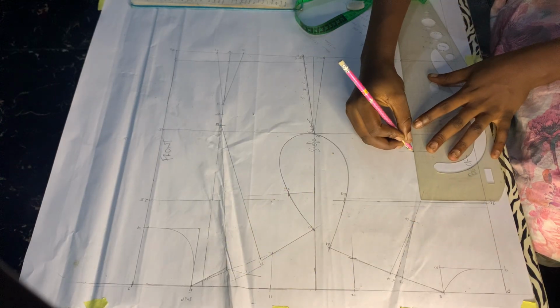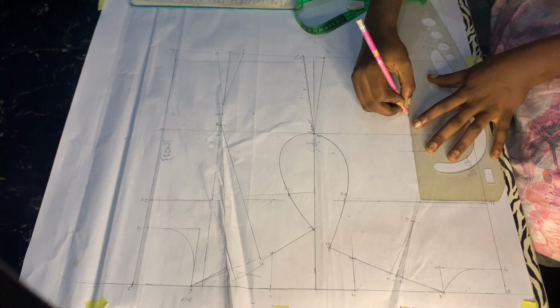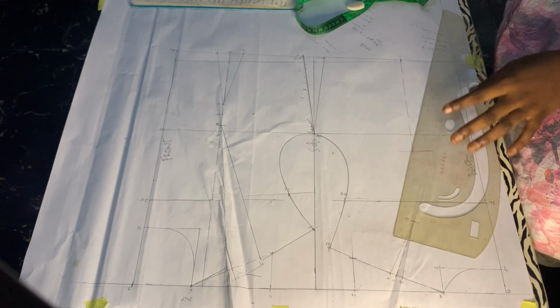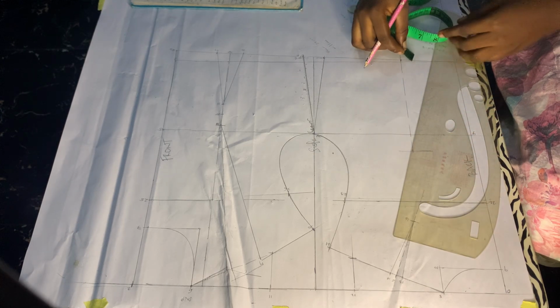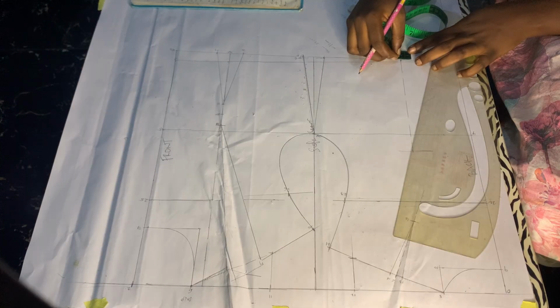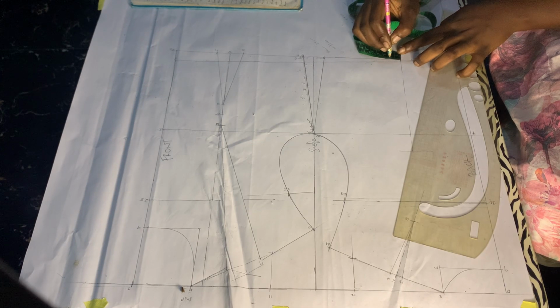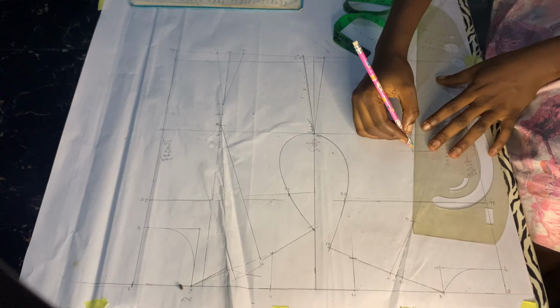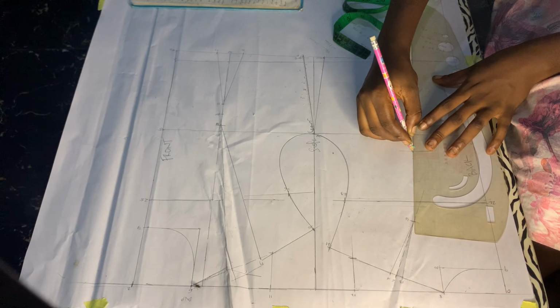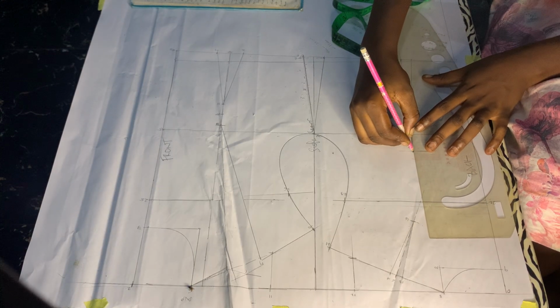And I connect these two lines together. So I also distribute the 3.3 into 2, and I connect this line to this line.